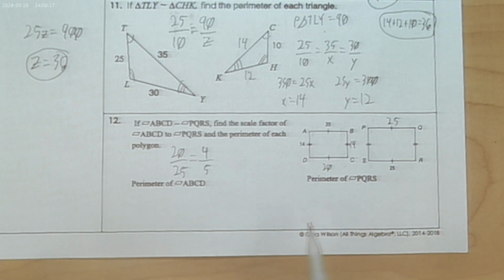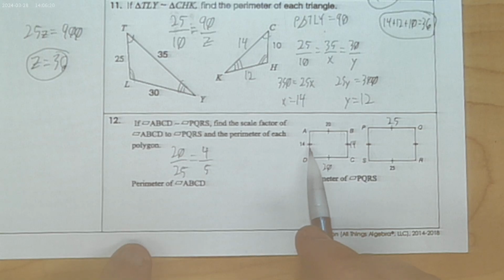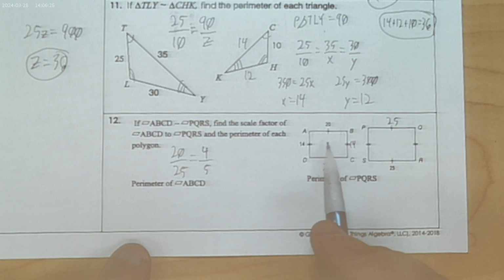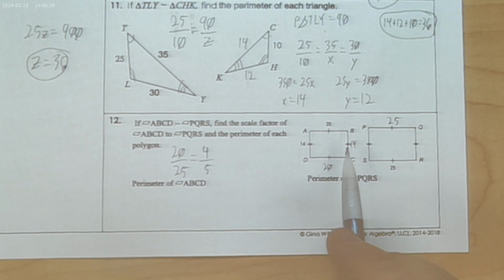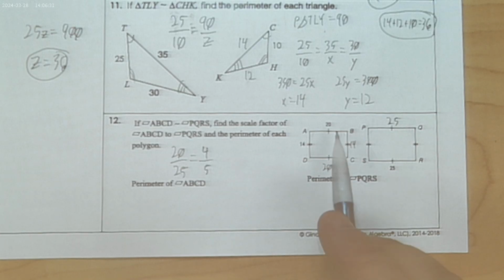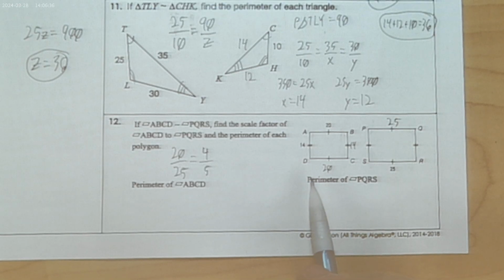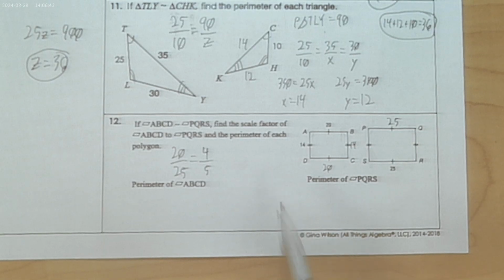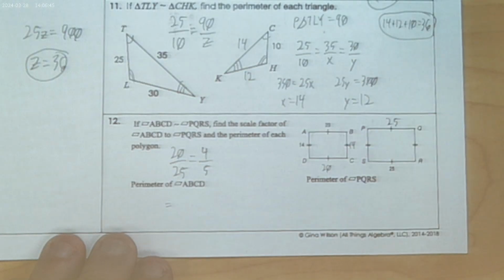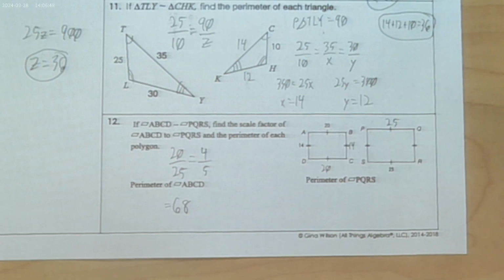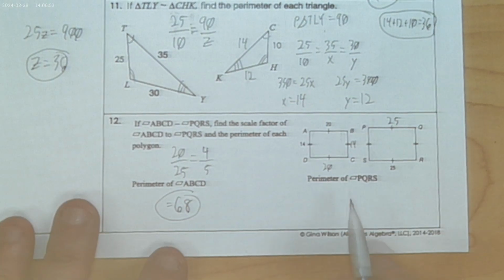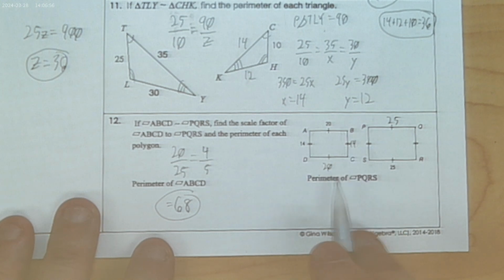Now we just need to find the perimeter of ABCD. Like I mentioned before, if you have 2 hash marks on this side and 2 hash marks on this side, on the sides of the polygon, that means that these are both the same length. I've got one up here, I've got one down here. That means that these two are the same length. So what I've got is 20 plus 20, which is 40, plus 14 plus 14 plus 28. So the perimeter of ABCD is going to equal, they don't give us any units, so I'm just going to say 68. So that's the perimeter of ABCD, which is 14 plus 14 plus 20 plus 20.